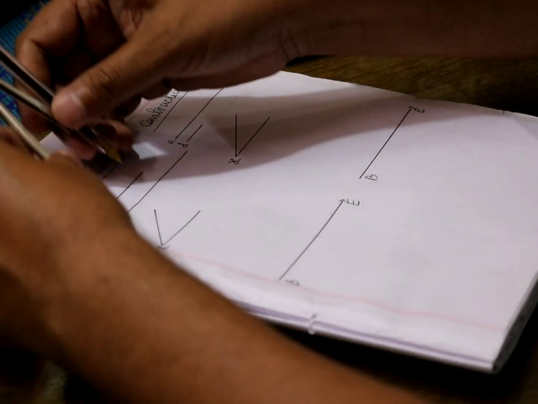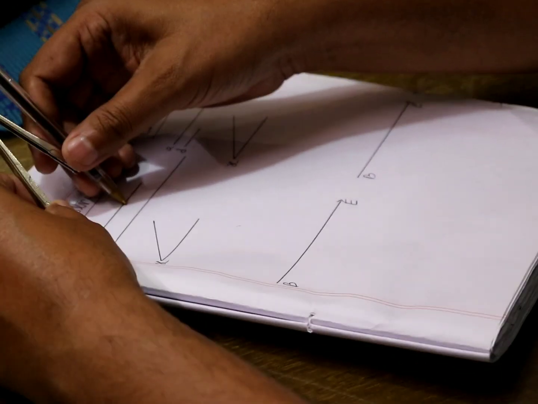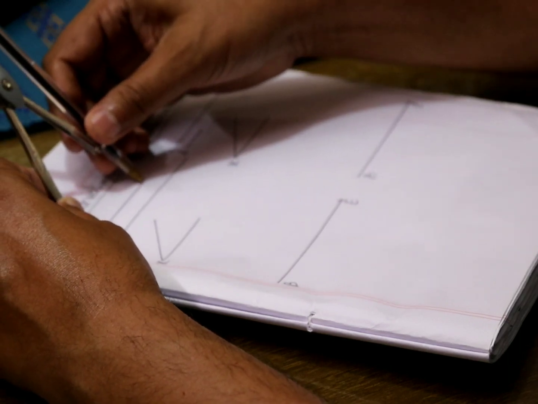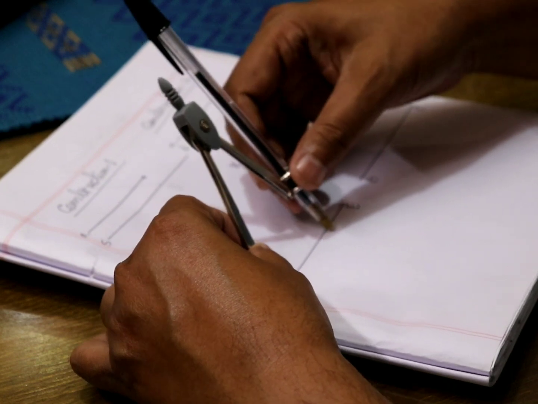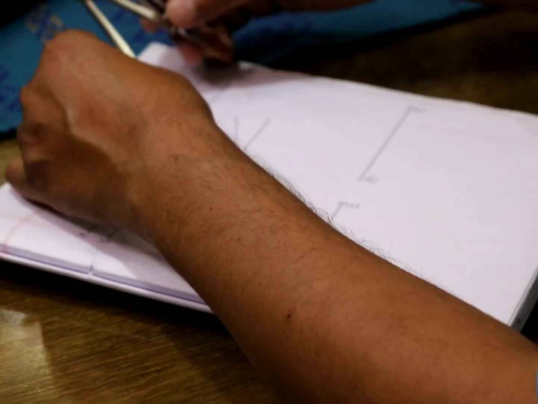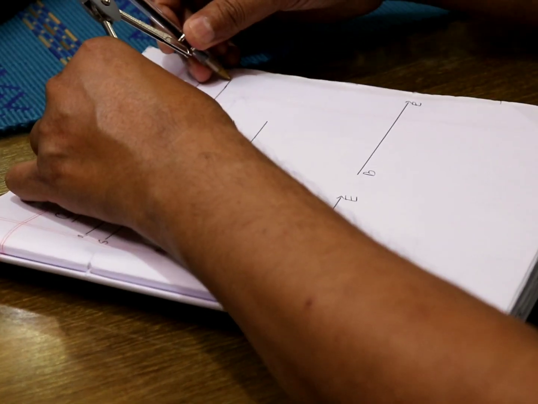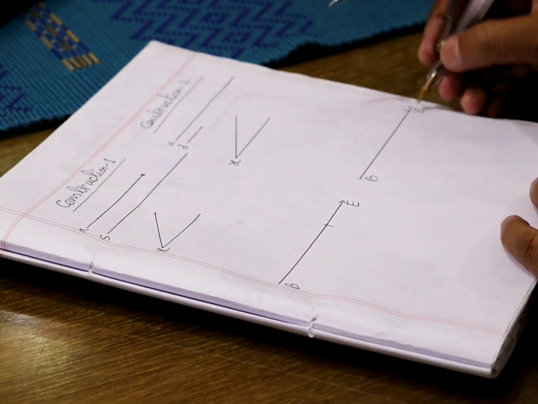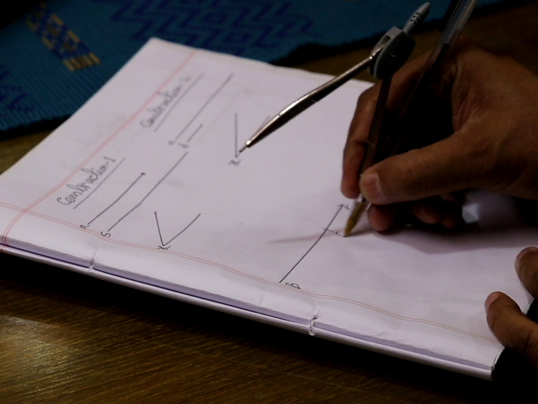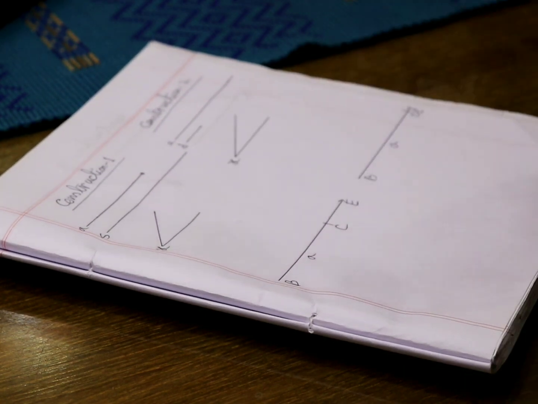From B, we cut off BC equal to A. This is A. We cut off BC equal to A. In figure 2, we also cut off BC equal to A.